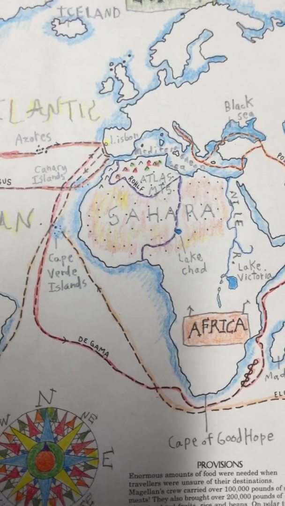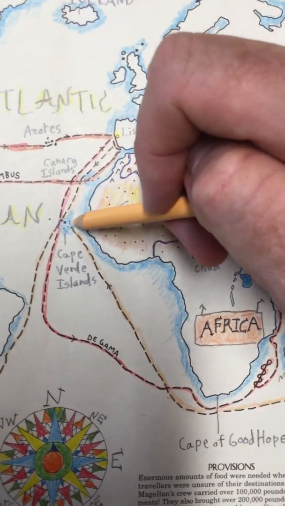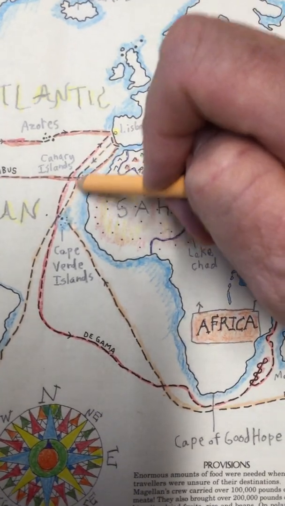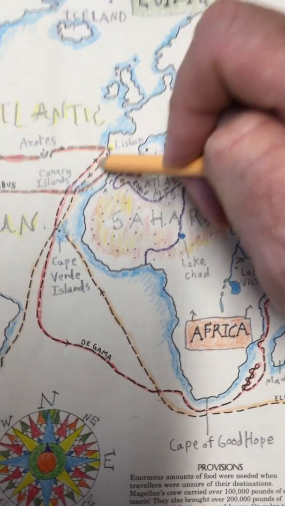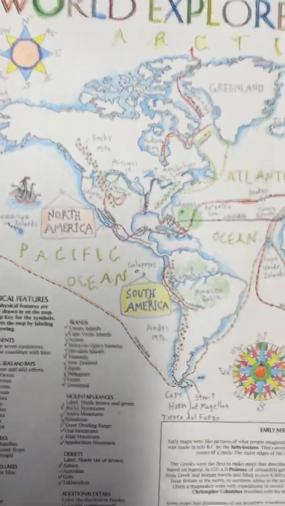Just about done here. And I think then at that point, you can kind of follow this route back right up to Europe. Okay, and that's the whole trip around the world by Magellan. So that was an amazing trip.